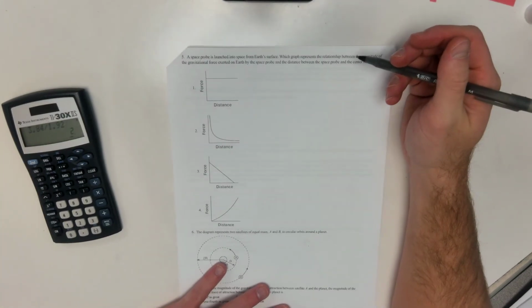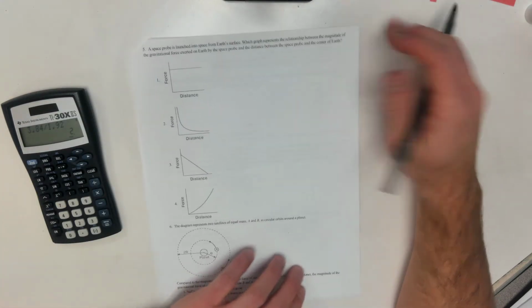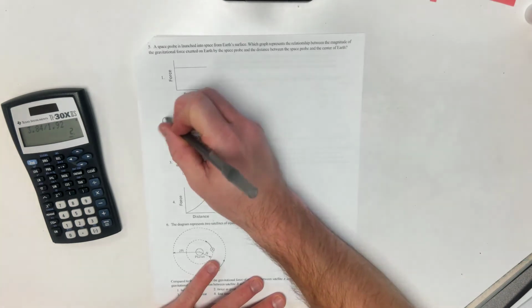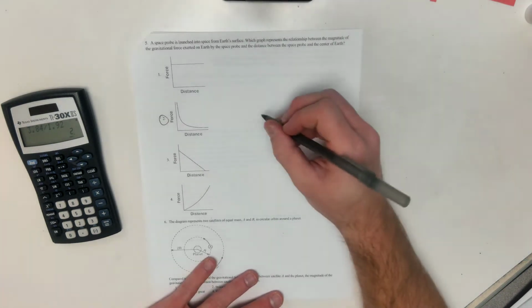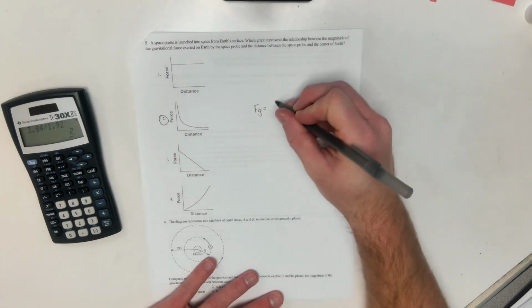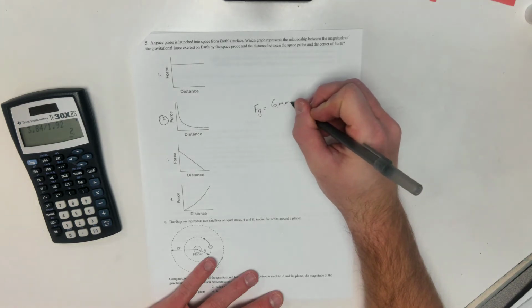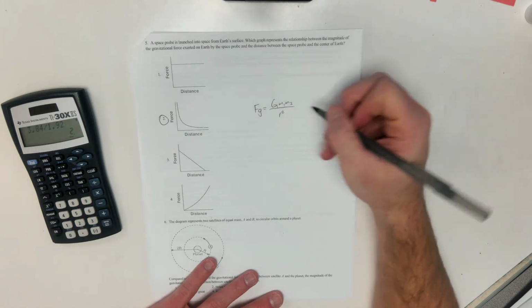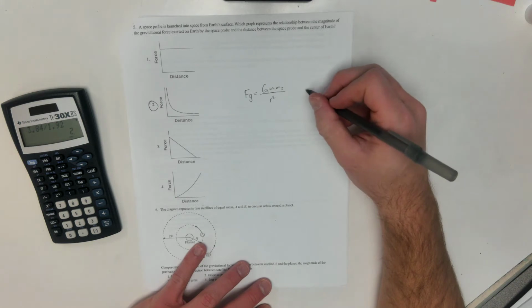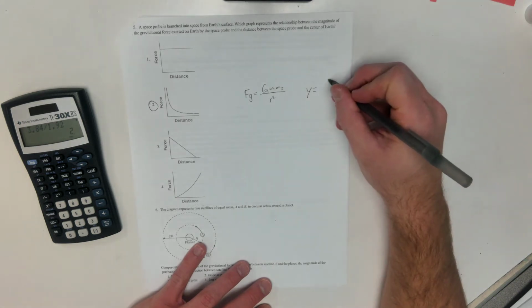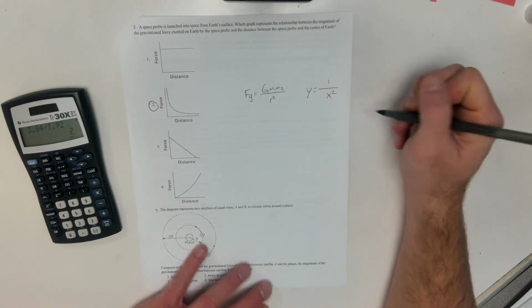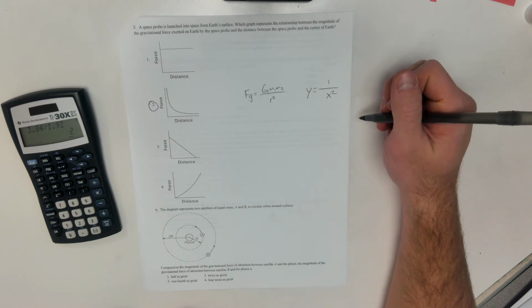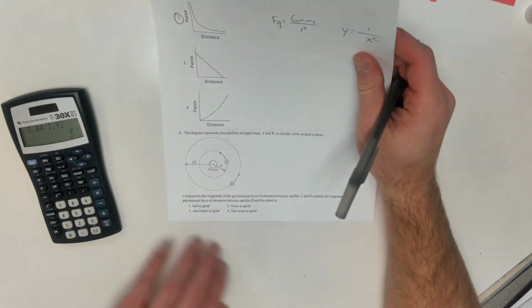Question 5, I think, is the same as question 2. And again, it's going to be choice 2. That's because we have Fg equals big G m1 m2 divided by r squared. And you could think of it as the same as the y equals 1 over x squared type of curve, in case that helps you in your thinking.